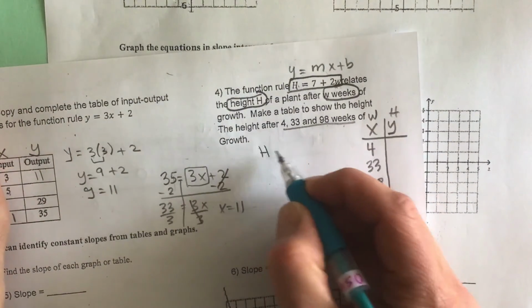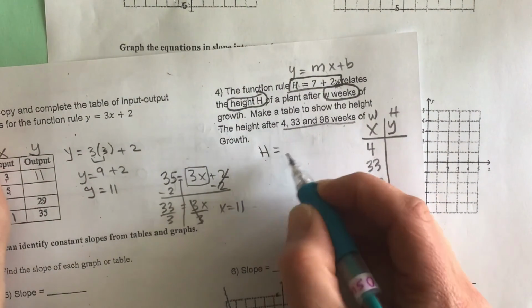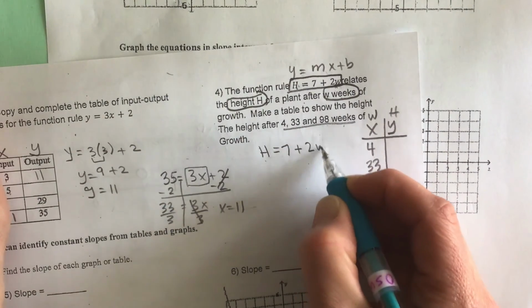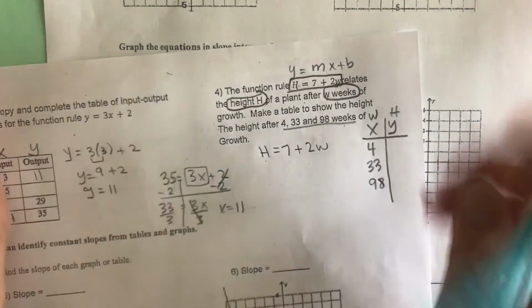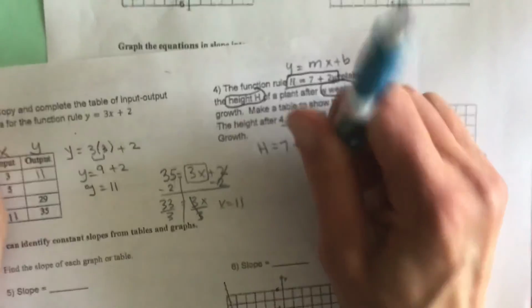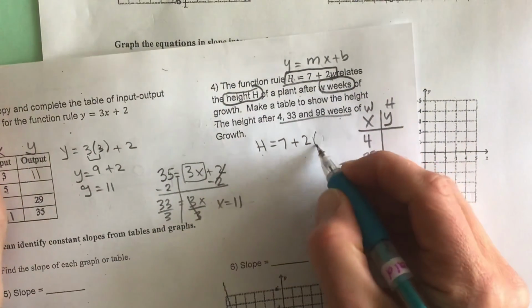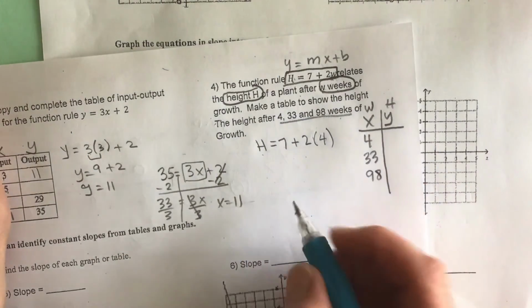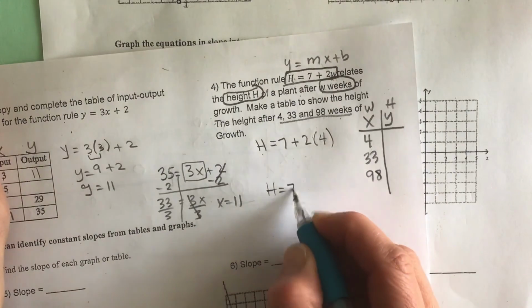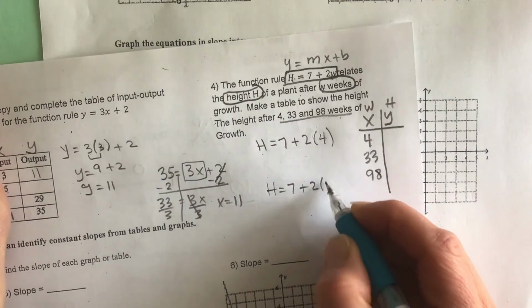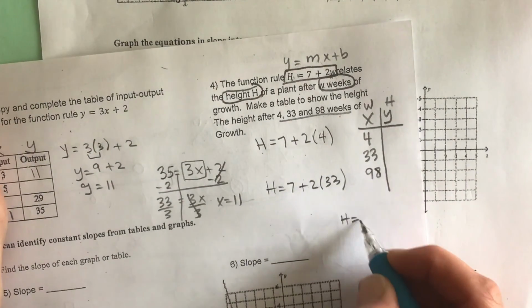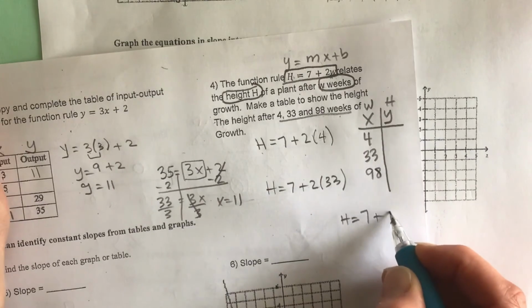So I've got h equals, it's essentially the height is 7 inches plus 2 per week. But I've got these numbers to plug in for w. So I'm going to write this 3 different times. Once with 4 plugged in. I'm going to do it again with 33 plugged in, and I'm going to do it a third time with 98 plugged in.